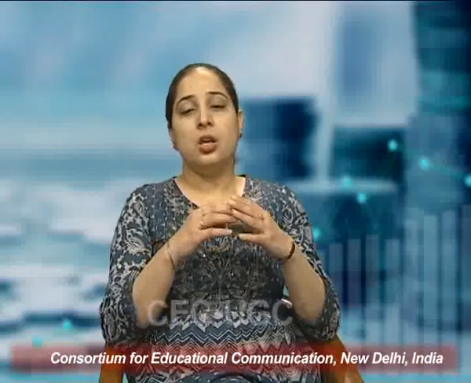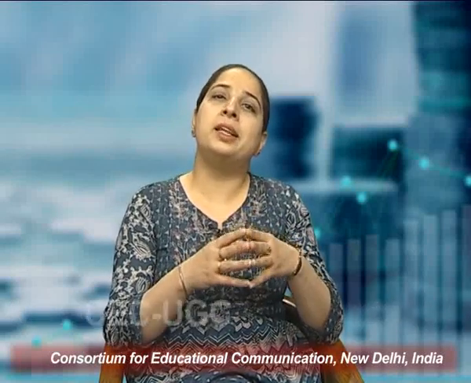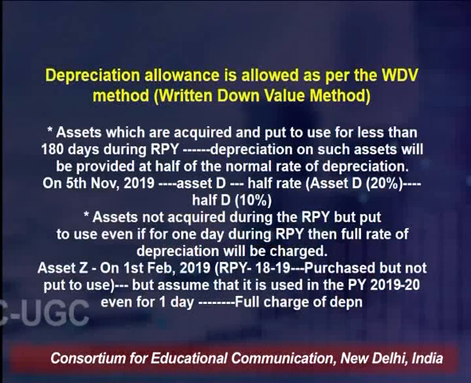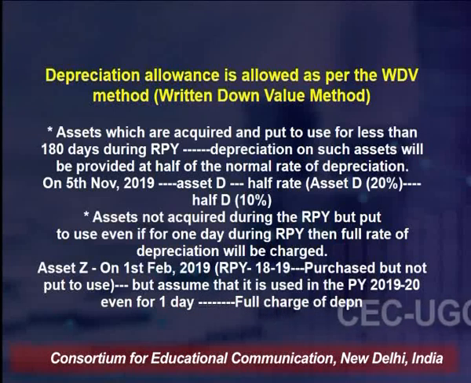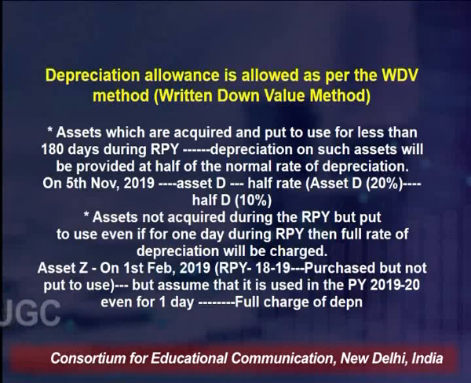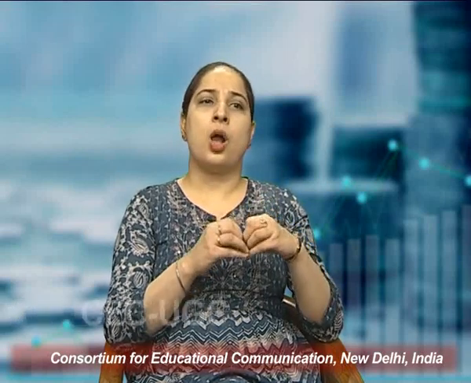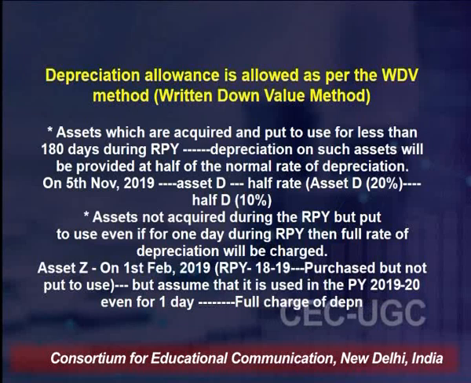Now, these were the rates given to us for computing the depreciation allowance. But always keep in mind that this depreciation allowance is always allowed as per the written down value method, right? You are not taking the SLM method; you are taking the written down value method. There are certain other things to be kept in mind when we are talking about depreciation allowance, for example, when the asset is acquired, when it will be put to use, and what the treatment for the same will be.